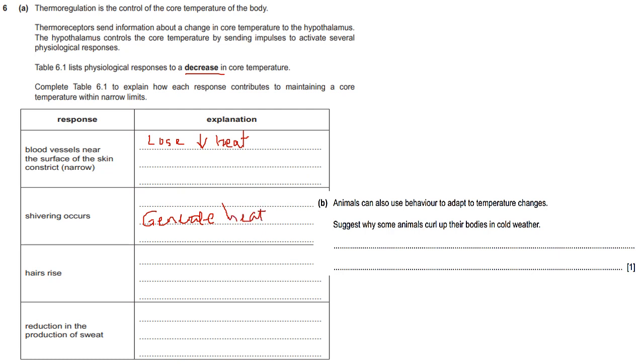Then your hairs rise. Obviously, you've noticed when people are cold that the hairs on their skin will stand. And what this means is that the hair will trap heat closer to the skin, or trap air closer to the skin, and that air will then form some sort of insulation against whatever is happening on the outside.